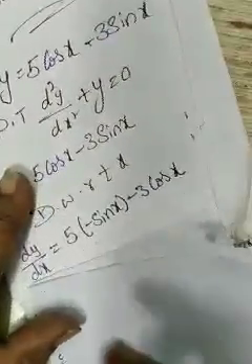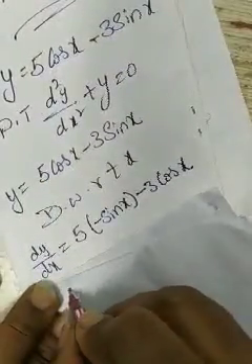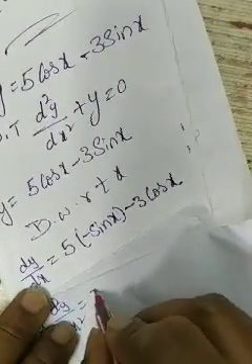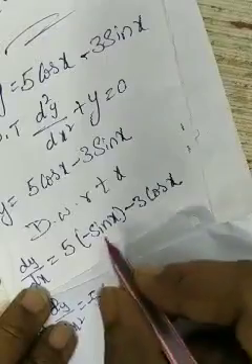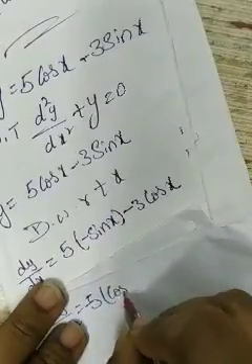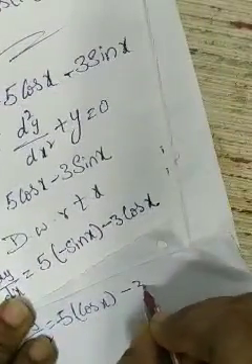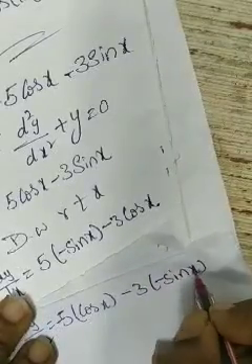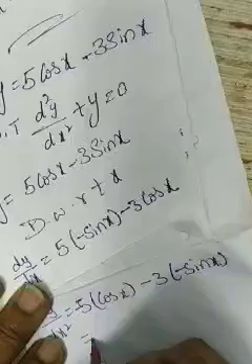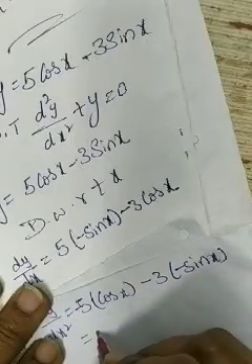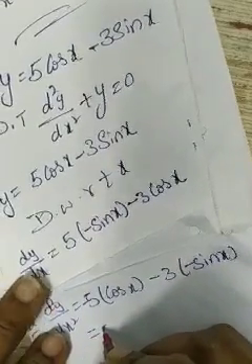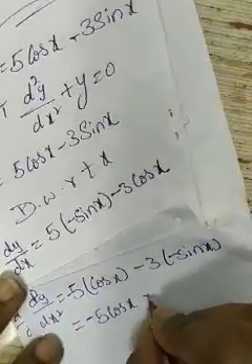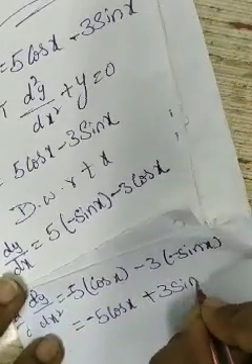Next, differentiate it once again. D square y by dx square equals, keep the minus 5 as it is, sin x derivative is cos x, minus 3 into cos x derivative is minus sin x, which is equal to, now it becomes minus 5 cos x plus 3 sin x.